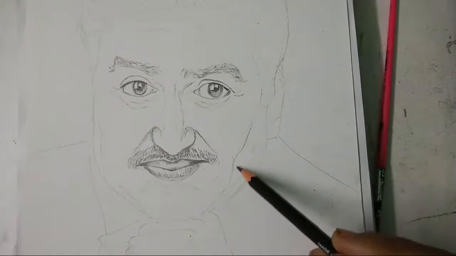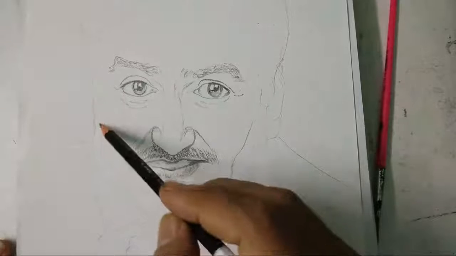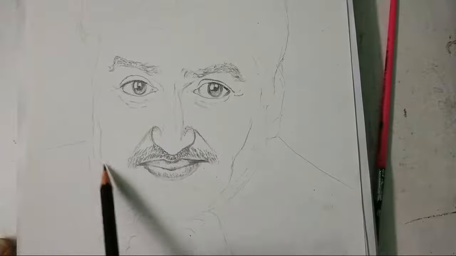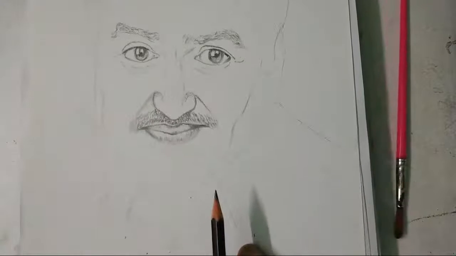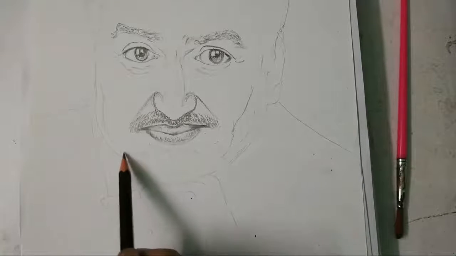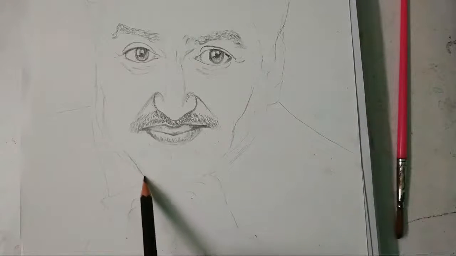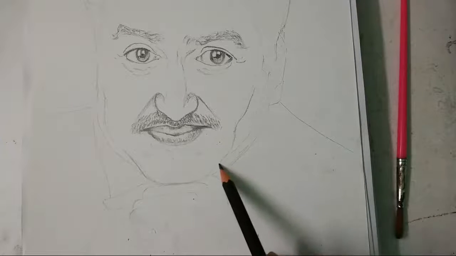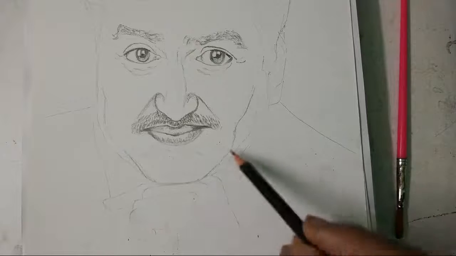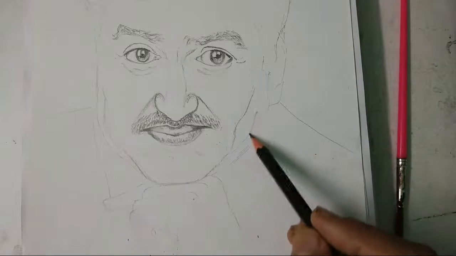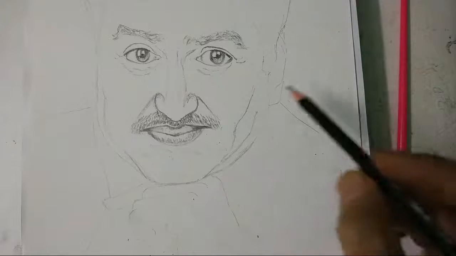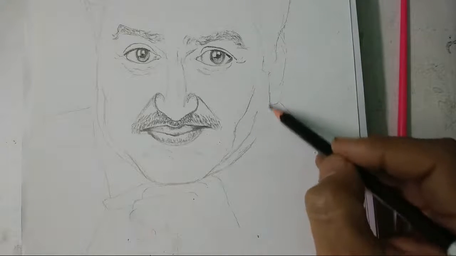Now this is the cheek part. It is slightly, you can say, a double chin. The chin is here and there is a finger. He is resting his chin on the hand, and there is a thickness in the face.